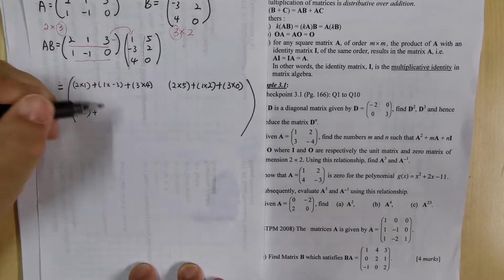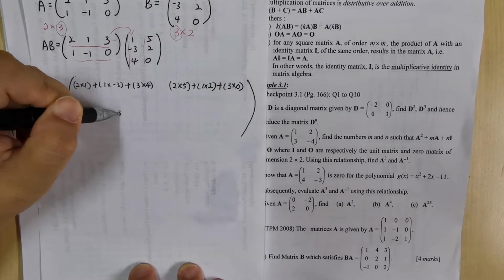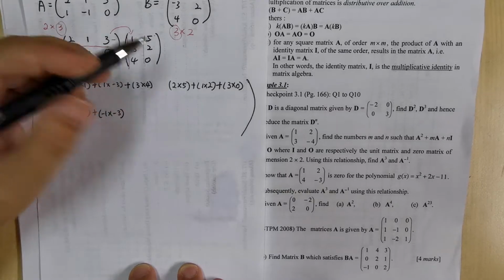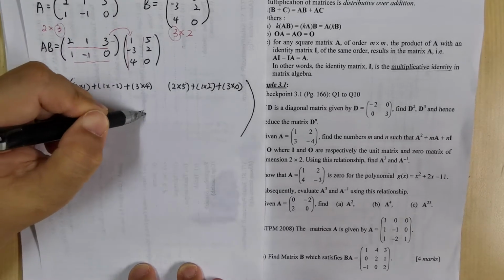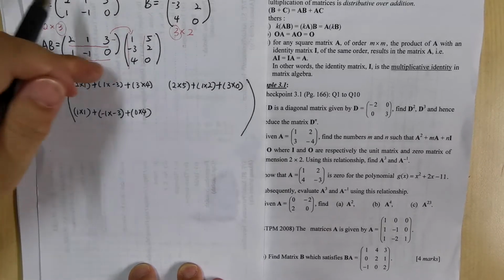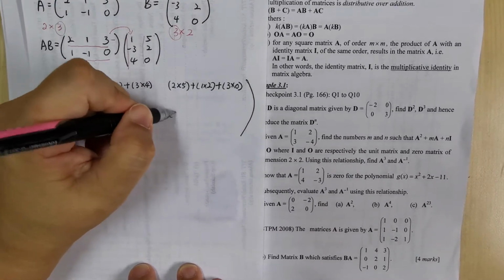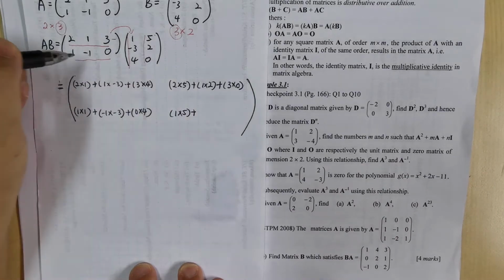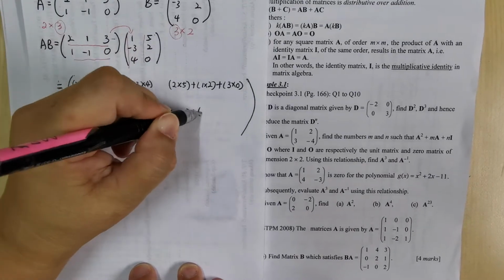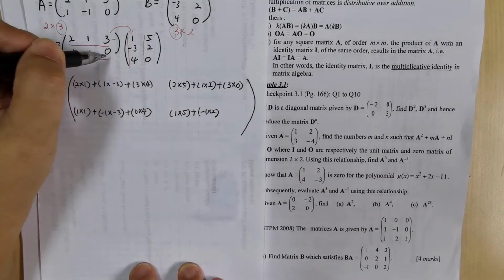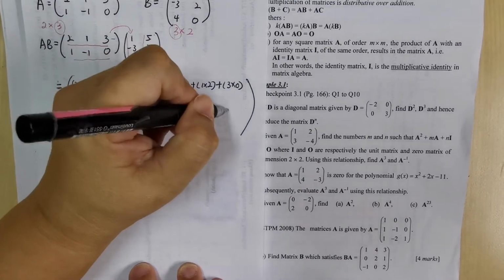Second times second, negative 1 times negative 3. Third times third, 0 times 4. Then second row, second column: 1 times 5, negative 1 times 2, and 0 times 0.